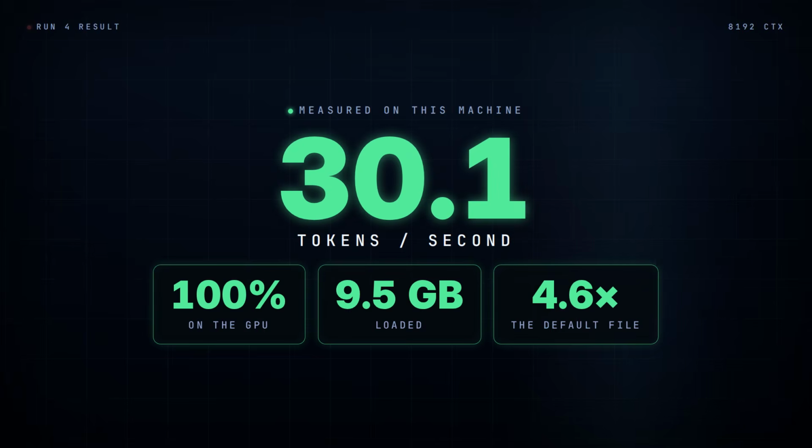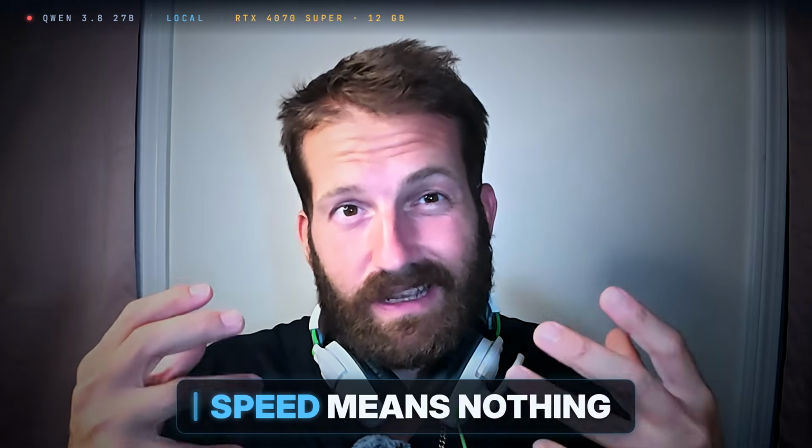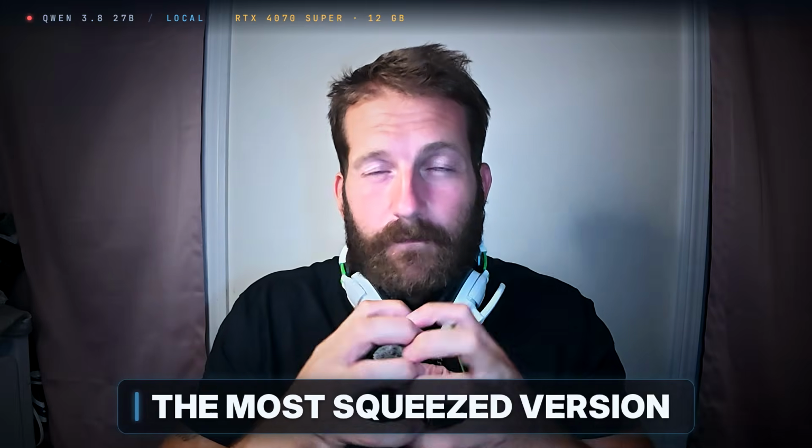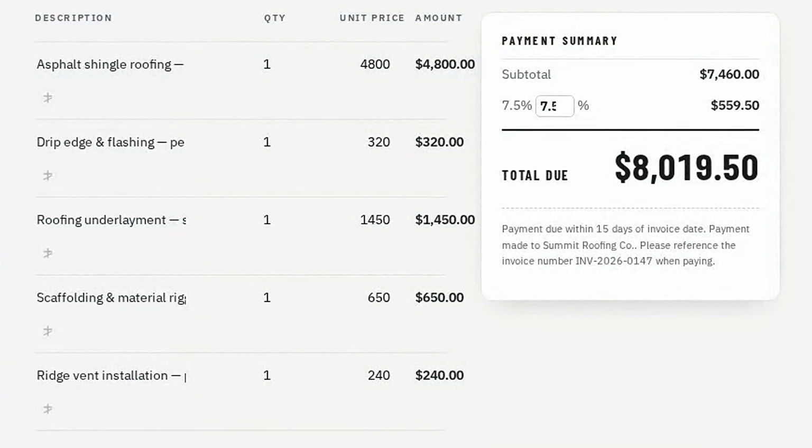But did it actually work? Because speed means nothing if the answer is garbage. This is the most squeezed down version of the model. So you'd expect it to be dumber, right? But here's what it actually built.